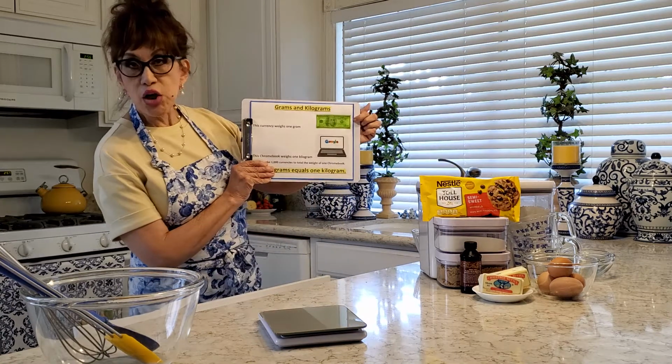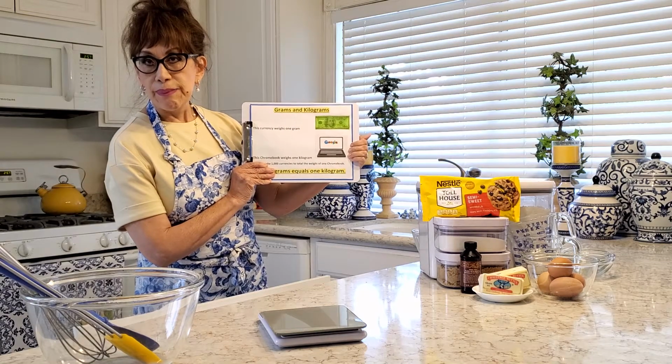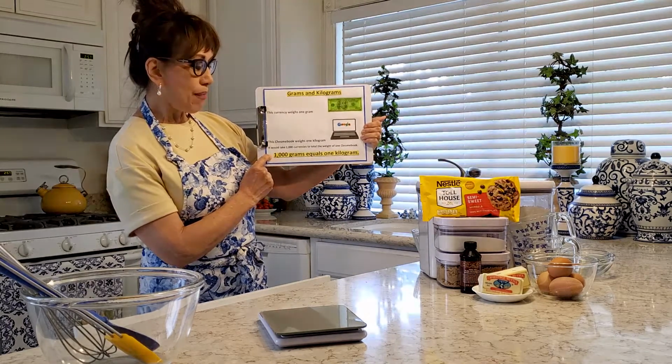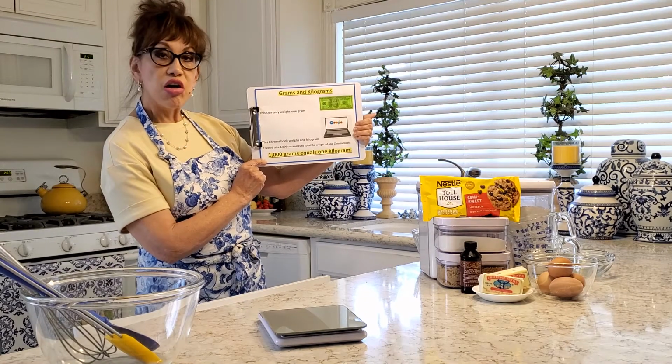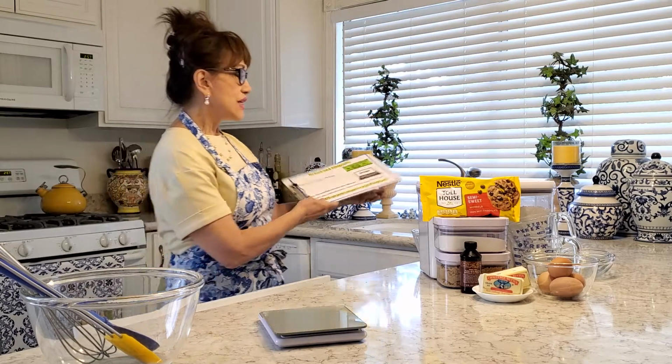So how many dollar bills equals a kilogram? If you recall, the fact is that a kilogram is 1,000 grams. So 1,000 dollar bills, the weight, equals a kilogram. Okay? All right, so we'll continue on.